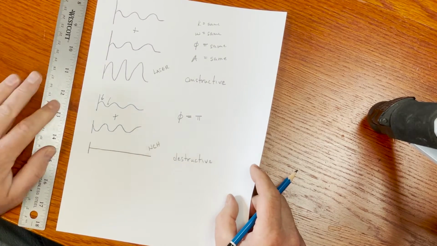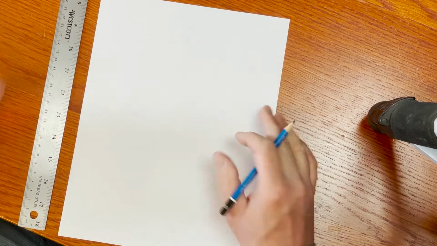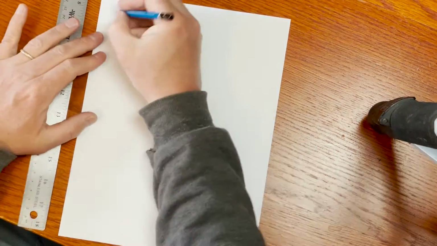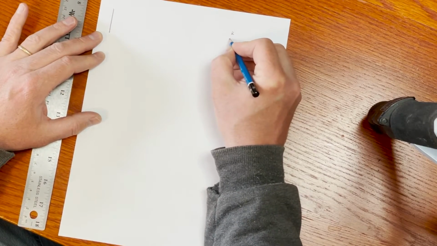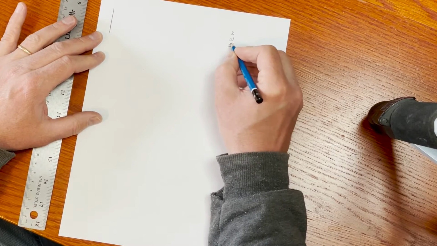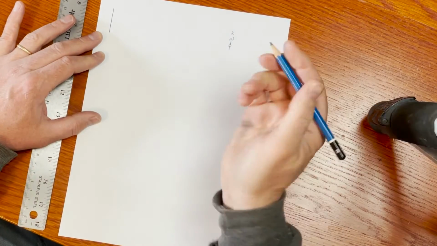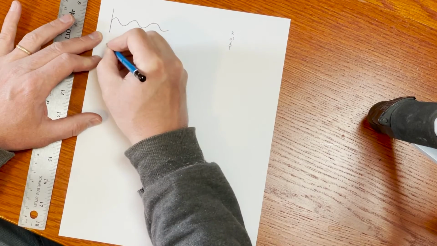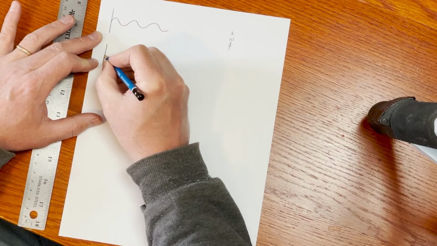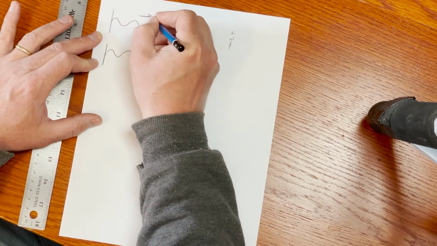Now, there's a special type of interference when you have two traveling waves that move against each other. So if you have waves that have the same, again, same k, same omega, even the same phase, but one of them's moving to the right and one of them's moving to the left. So we have a wave that looks like this, and we have the exact same wave that has the exact same properties. The only difference is this wave is moving that way and this wave is moving that way.